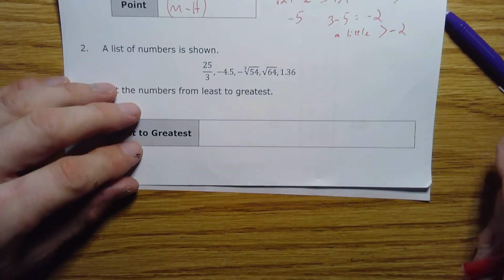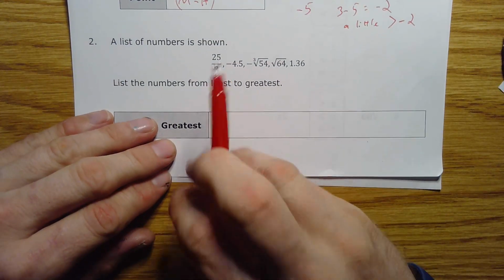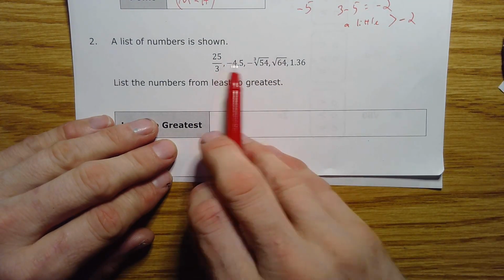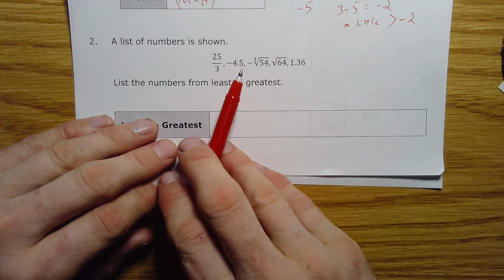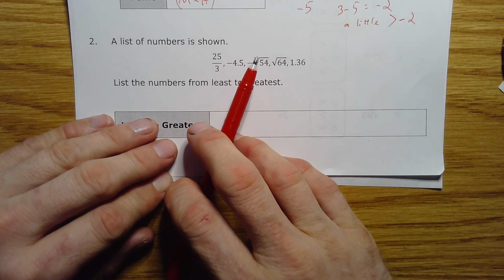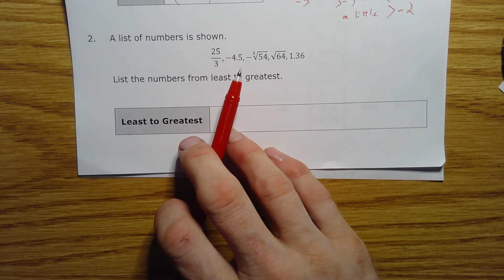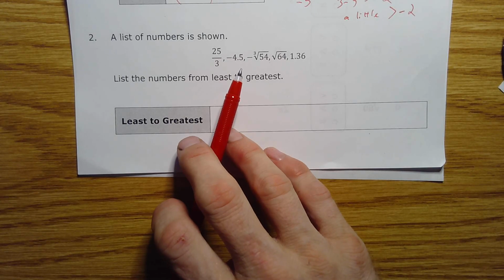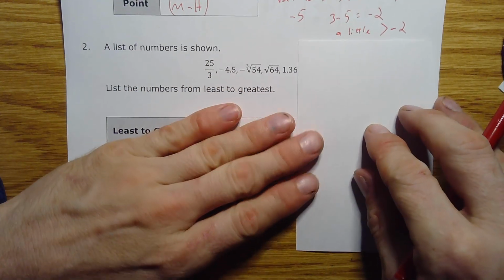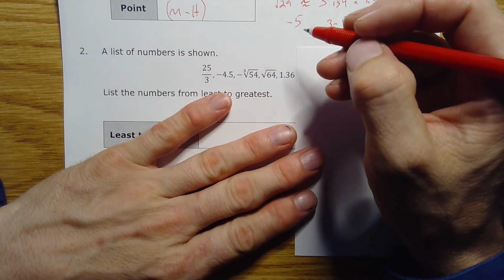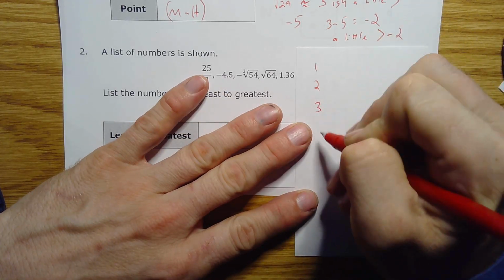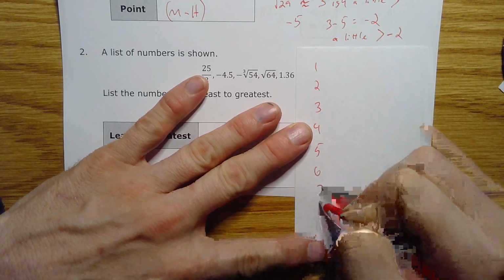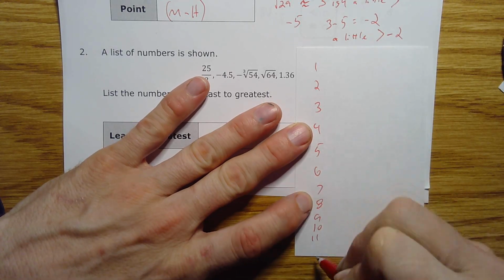All right, so here we have to put these numbers in order from greatest to least. Again, you're doing this without a calculator here, and it's not too bad. I encourage everyone, at the very beginning of the test, if you have some scratch paper, make yourself a perfect cube and a perfect square table. 1, 2, 3, 4, 5, 6, 7, 8, 9, 10, 11, 12.